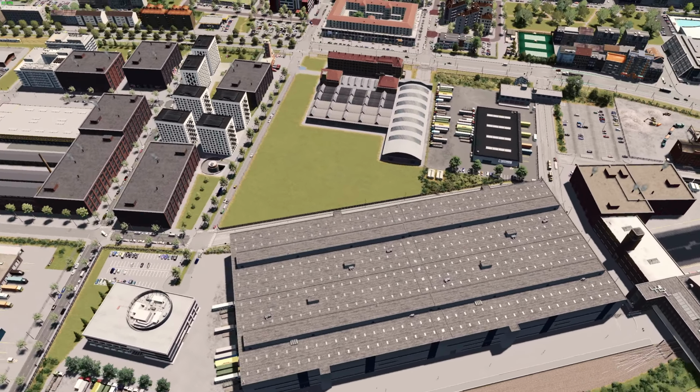So right now, this is the main connection from the depot to the avenue, or rather that tram lane, which is in parallel to the avenue. We have a tram stop right in front of the depot, which I'm also going to be detailing.